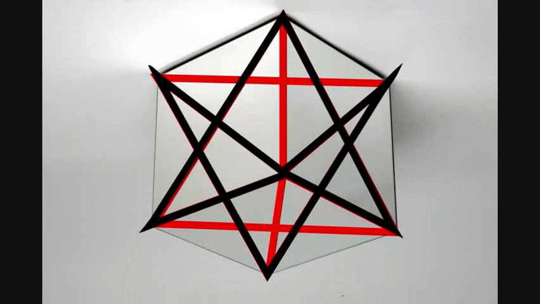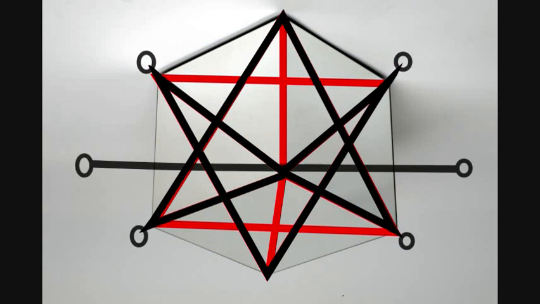Understanding all of this, we can trace the sigil of Saturn here on the cube. And what do we have here? 8 points around the 9th in the centre. Just what we were looking for.